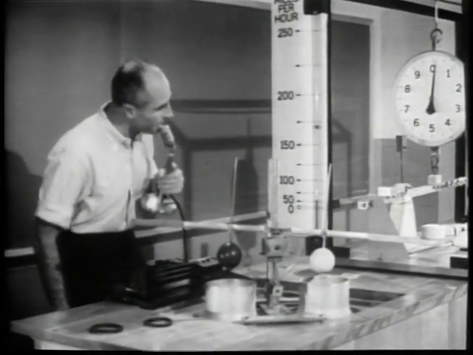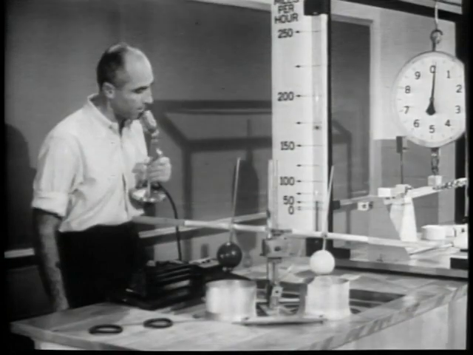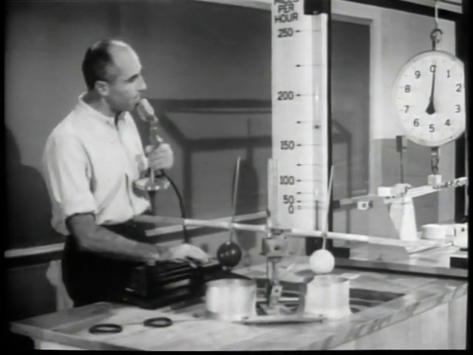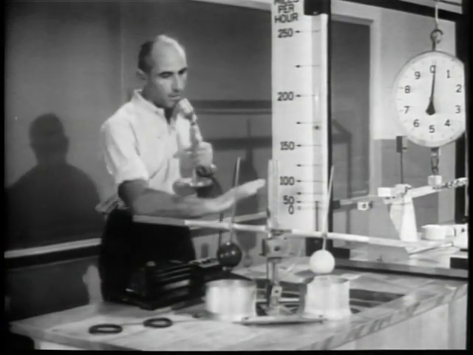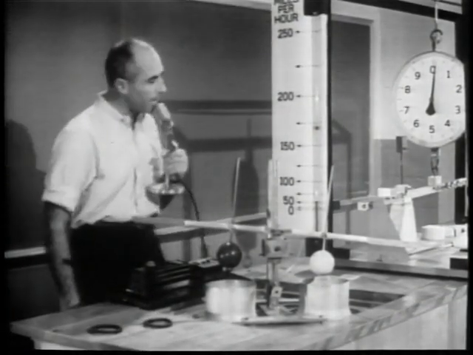Now the speed is down again to about 60 miles per hour. I'm going to increase the airspeed steadily up to about 150 miles per hour while you watch the balance beam to see which ball has the more drag.